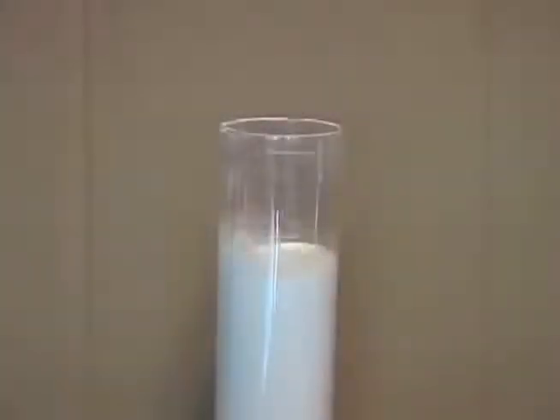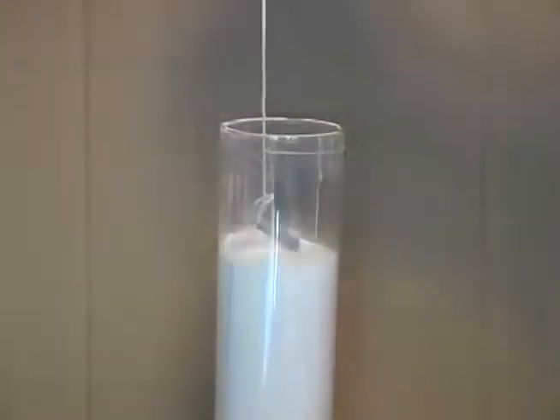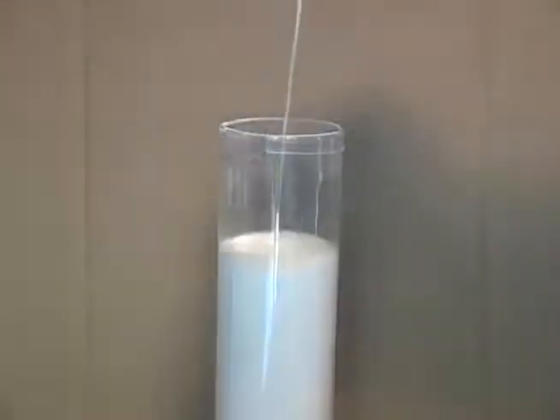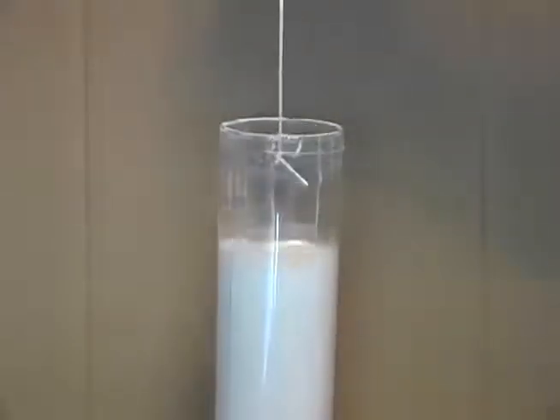At rest, the powder is a solid mass and will support a metal object. But if gas or vapor is blown through, it is turned up or fluidized. Now the object will sink as if it was in a liquid.